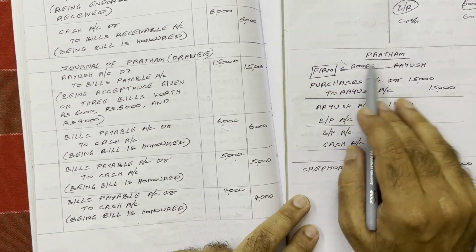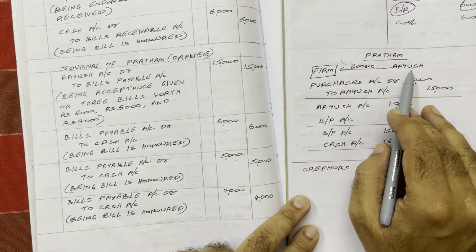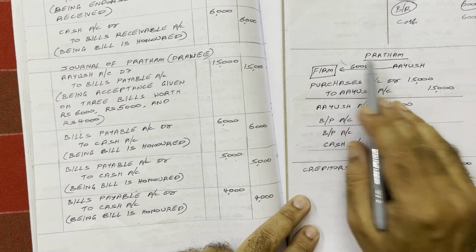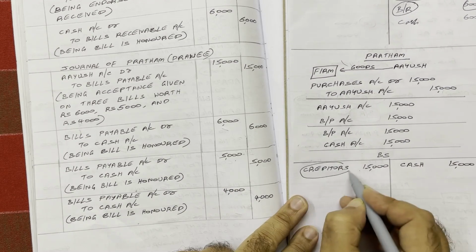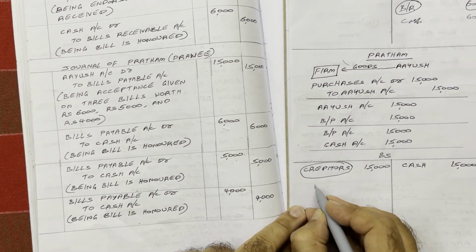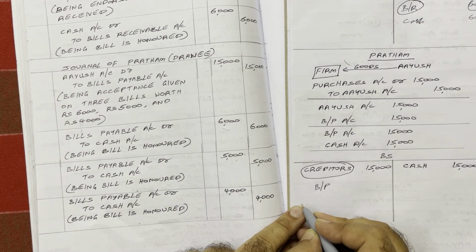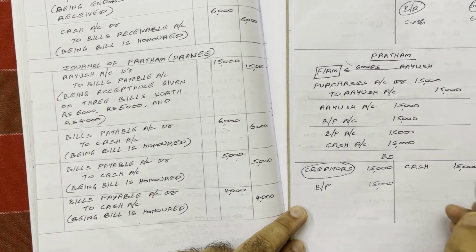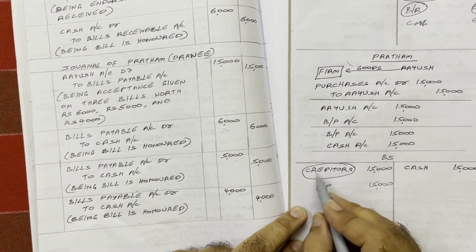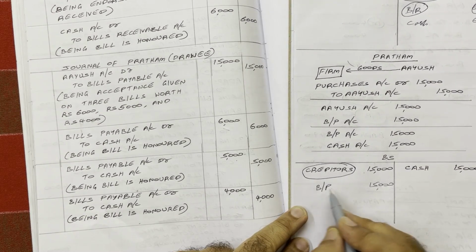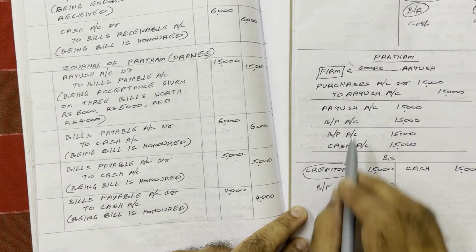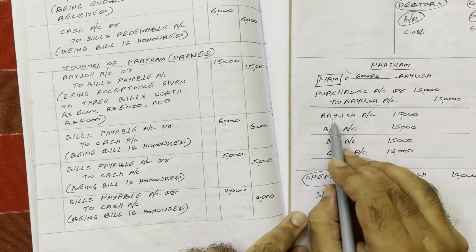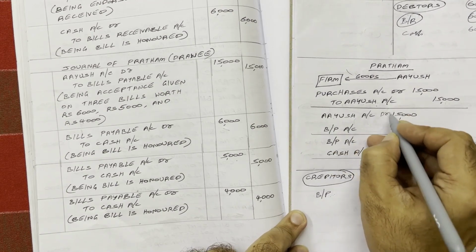Next, what happened? As a surety, Ayush has prepared three bills and we are giving acceptance on these three bills. So this creditor liability will get converted into bills payable liability. Bills payable, three amounts, total is 15,000. Three bills now. Creditor liability we have to cancel, and a new liability, bills payable, we have to create. By crediting, we had created the creditor liability. If you want to cancel, you have to debit. Ayush account we have to debit.